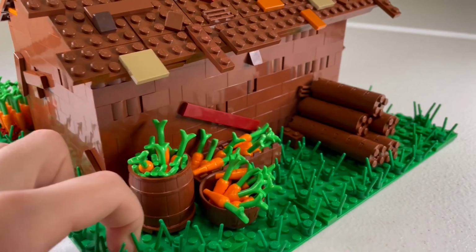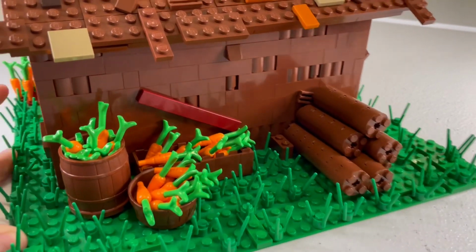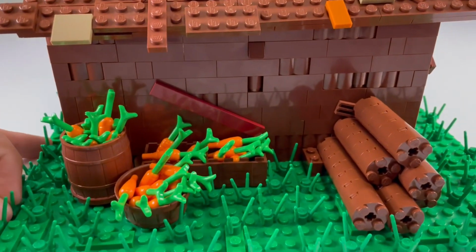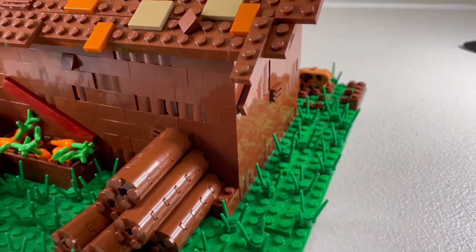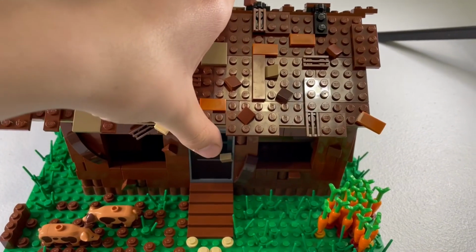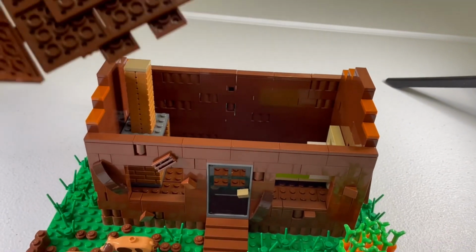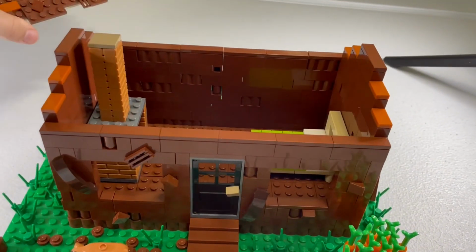Out back, it looks pretty cool, I'd say, with the tubs of carrots that they've already harvested and some logs for the fire, which we'll get into in a moment. All in all, I think the back looks pretty good as well. The house does look pretty cool on the outside, but you can actually open up the roof. It just comes off very, very easily.